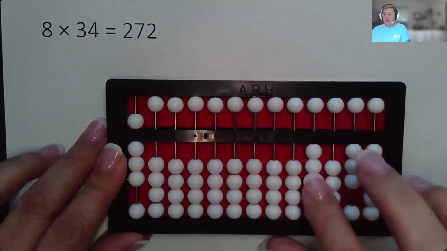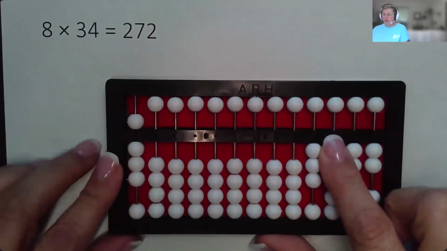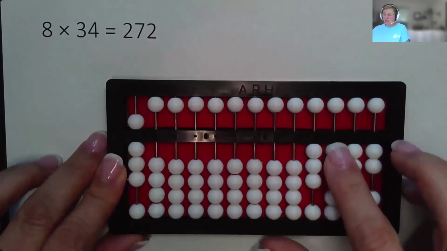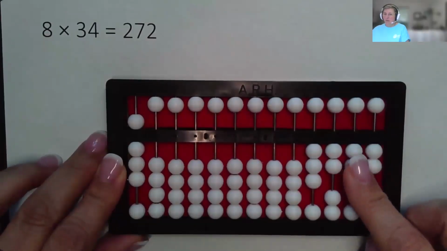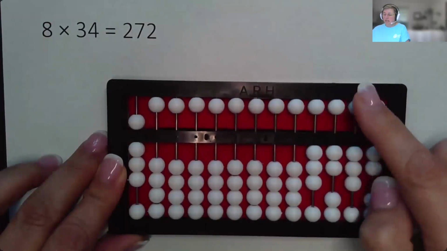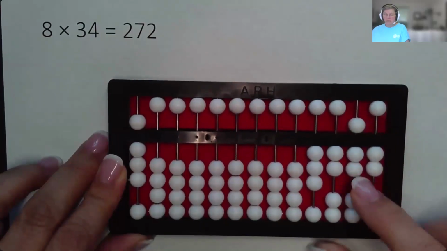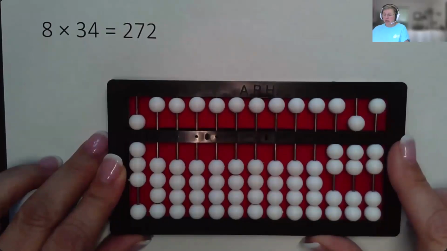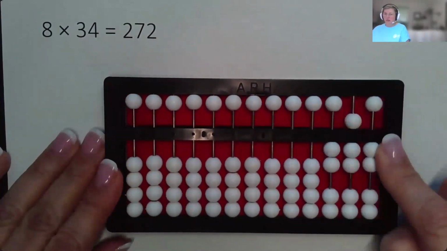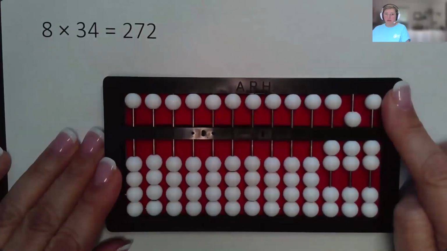My right finger moves over and finds the next multiplier, 3. Moves to the right and waits. 3 times what? 3 times 8. 3 times 8 is 24. Set a 2 where my finger is. Move to the next column. I want to set a 4, but there's a 3 here. To set a 4, I'm going to have to set a 5 and remove 4's complement, which is 1. Clear the 3 of the multiplier, and clear the 8 of the multiplicand. Our answer is 272.